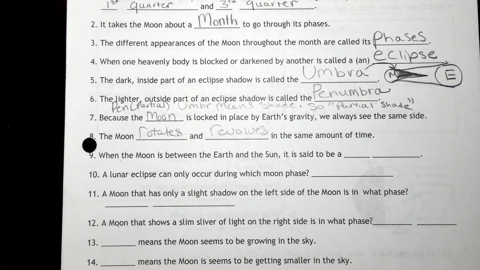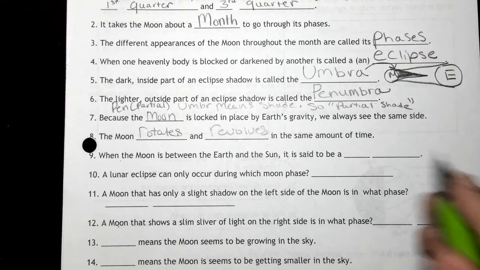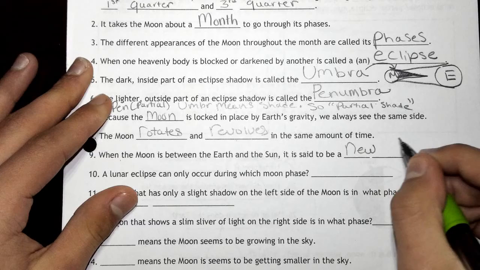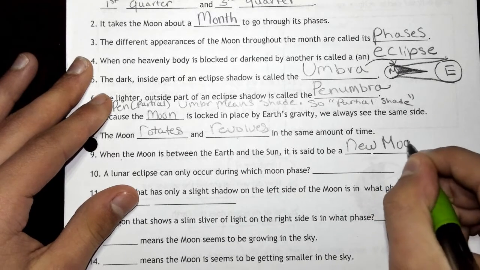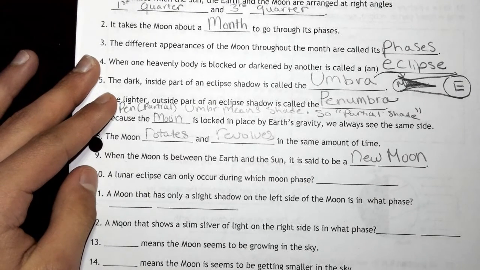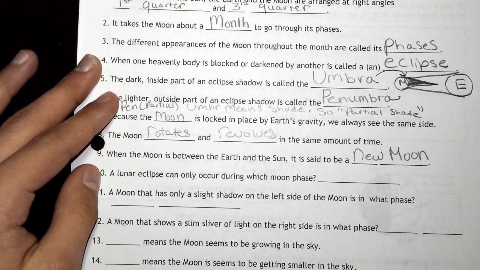Number 9. When the moon is between the Earth and the Sun, it is said to be a blank blank. So this one's going to be new moon, because the moon's between the Earth and the Sun, so its shadow is facing towards the Earth. And this one, a lunar eclipse can only occur during which moon phase? That's a full moon.